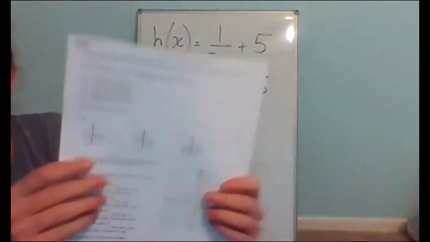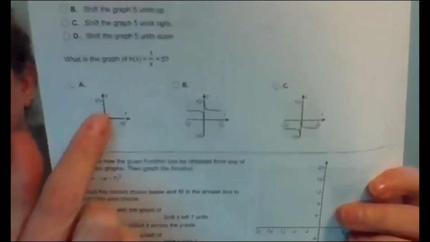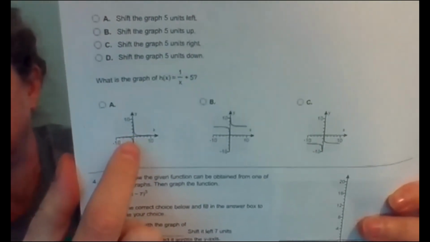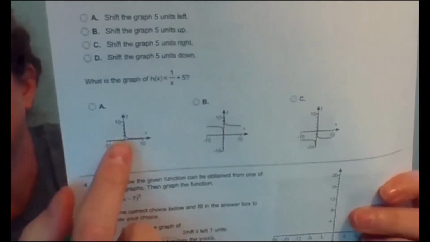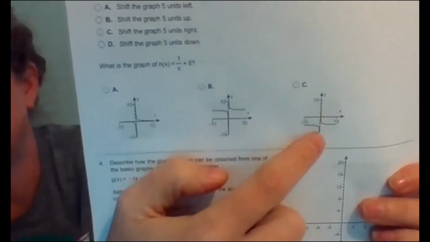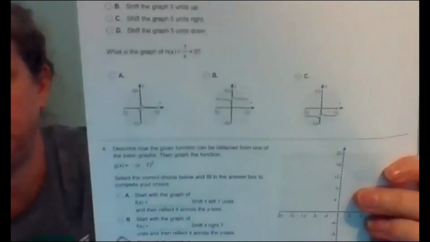And this one's actually a multiple choice. So here's your 3 options. The original, just 1 over x, would look like this, right? Centered right there at the origin. This one is actually this graph shifted up 5. And that one's that graph shifted down 5. So you would choose this one because that's the one that has been shifted up.